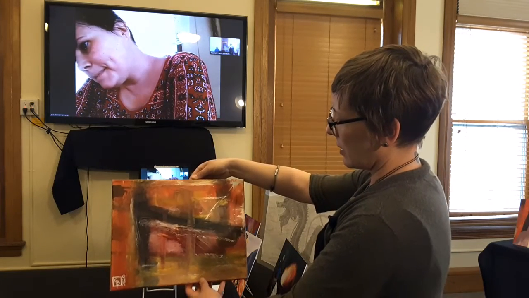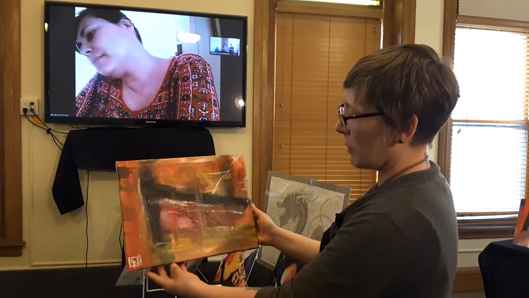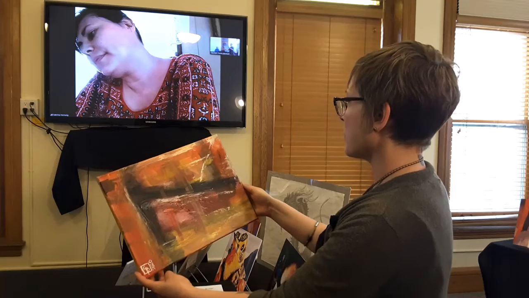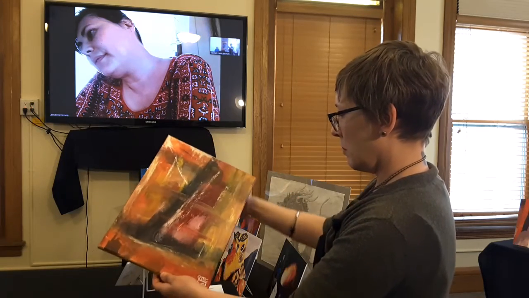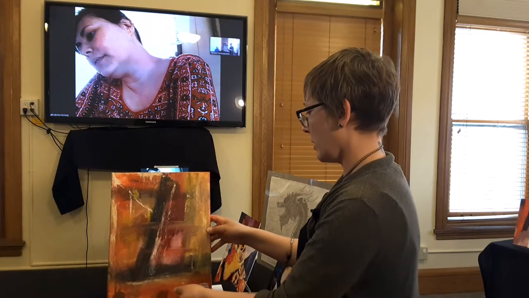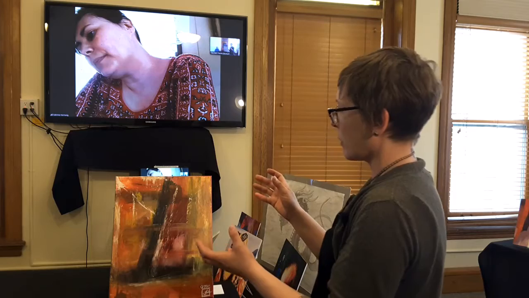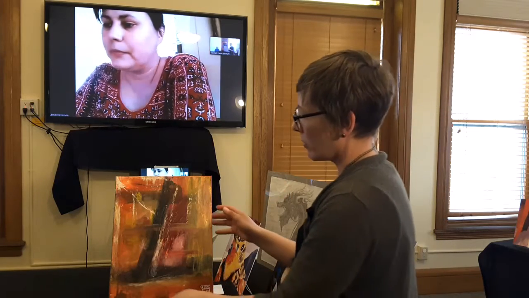Could almost take it to another perspective, which can be challenging when it comes to abstract paintings, because they can be viewed in every direction. However, sometimes they just have more of a strength in one direction over the other.